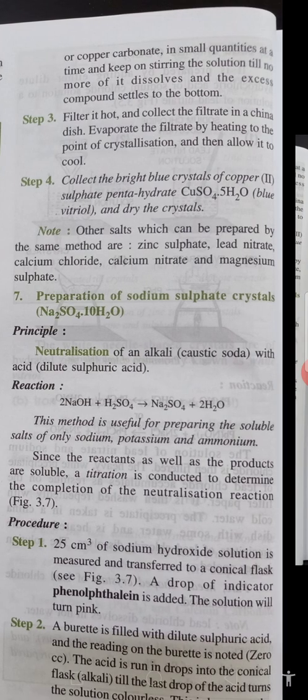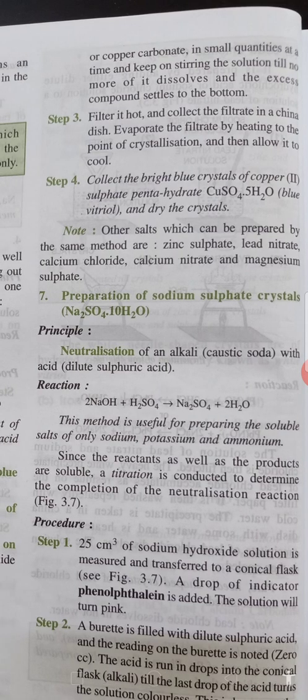Now children, we come to the preparation of sodium sulfate crystals, that is Na2SO4.10H2O. It is sodium sulfate decahydrate. It is prepared by neutralization of an alkali, that is caustic soda, with dilute sulfuric acid. For example, NaOH plus H2SO4 gives you sodium sulfate plus water.